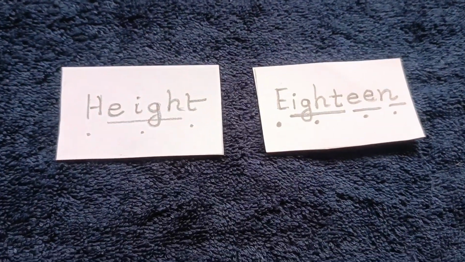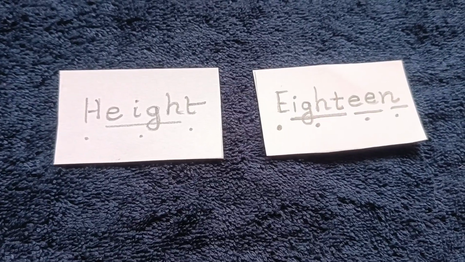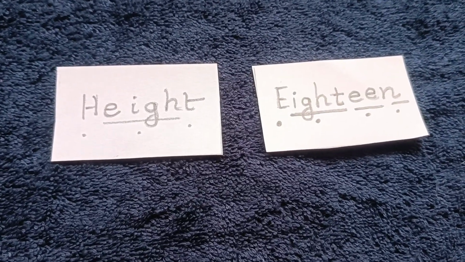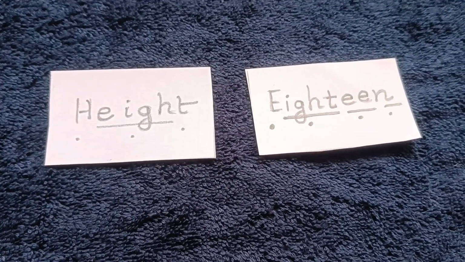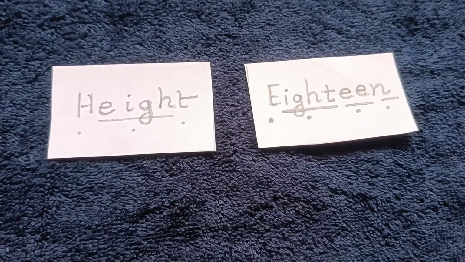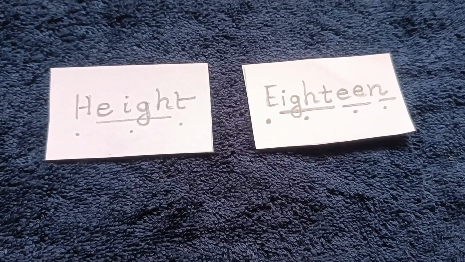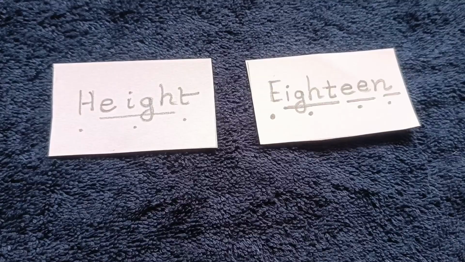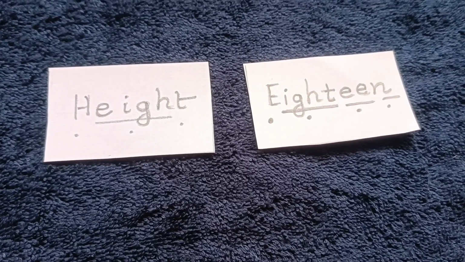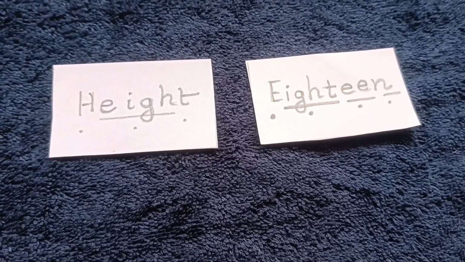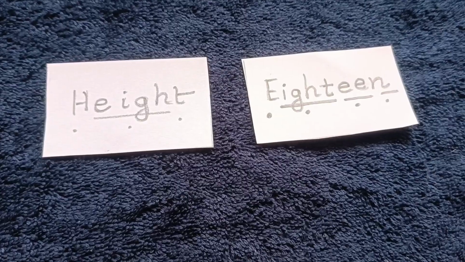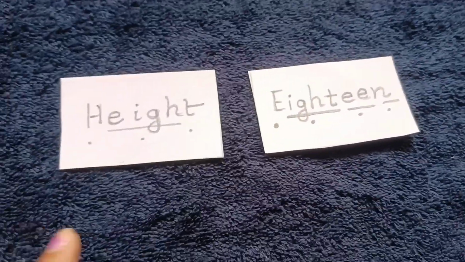As I always tell you, do not give too many words in the reading slip, just focus on one word at a time. So I have given 2 words which have the same Quadgraph in them. Here Quadgraph means 4 letters coming together or combining together. And here I have given the dots.